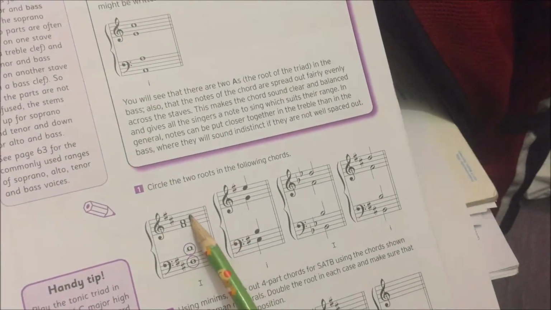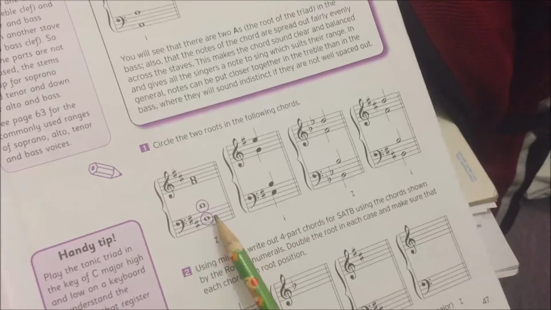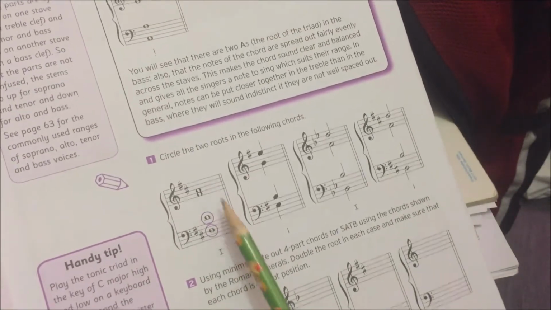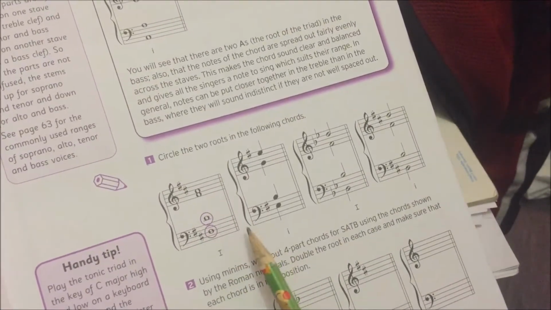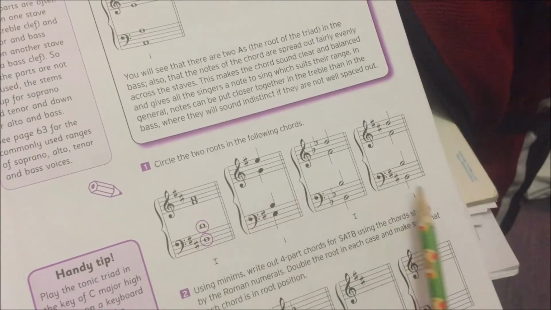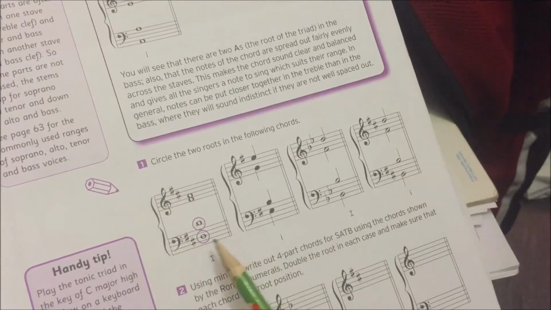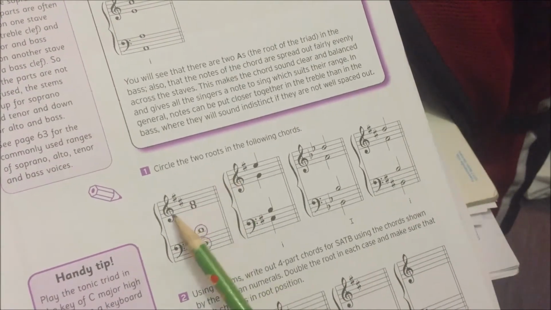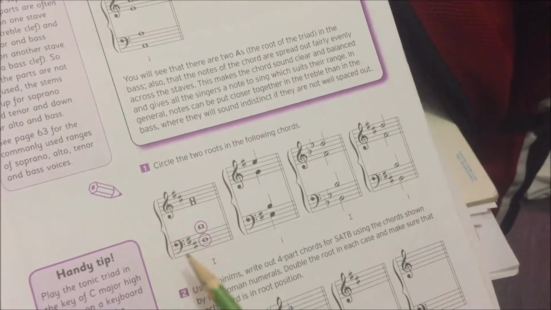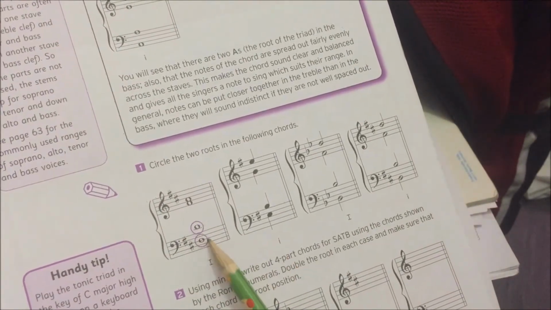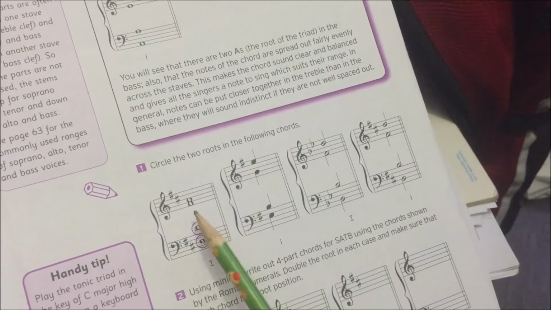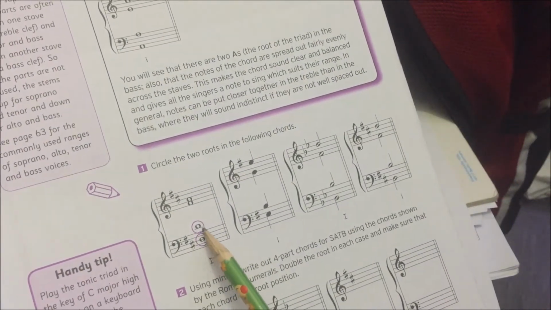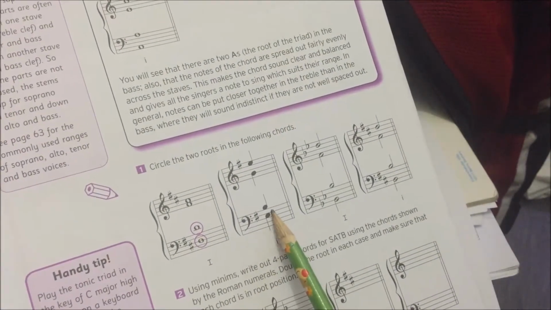Circle the two roots in the following chords. Here's a chord. Here's a four-part. Four-part means four different voices, four different notes. It's called four-part harmony. Okay, so what's the root? This is two sharps, actually a D chord, so it's D major. The root is D. That's circled, that's circled.